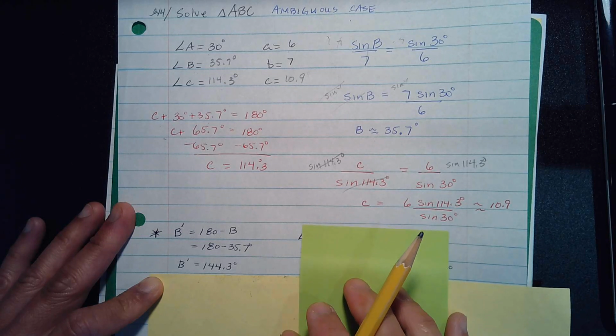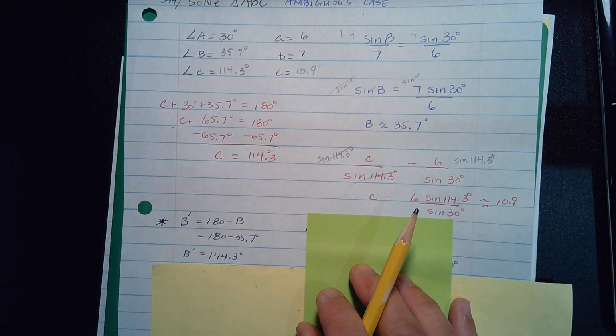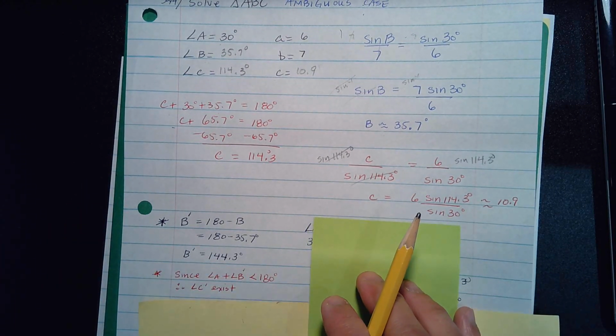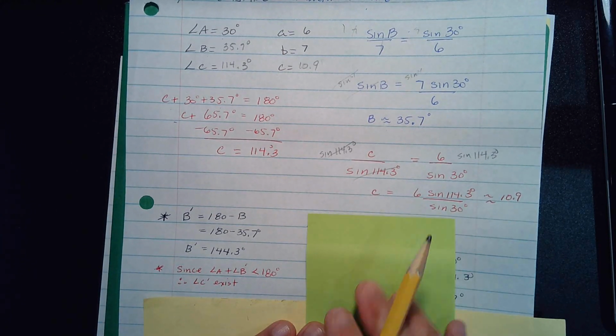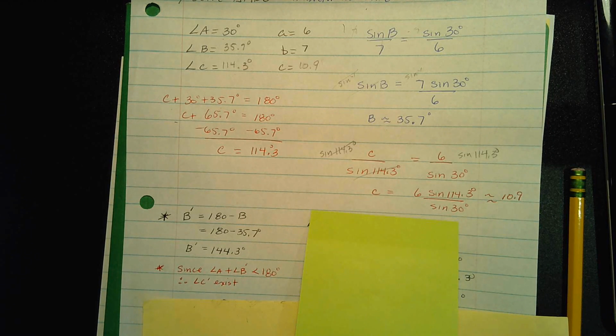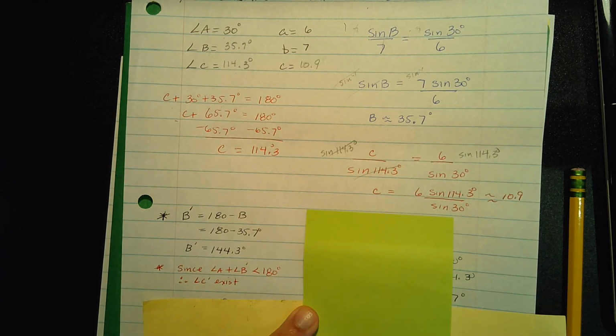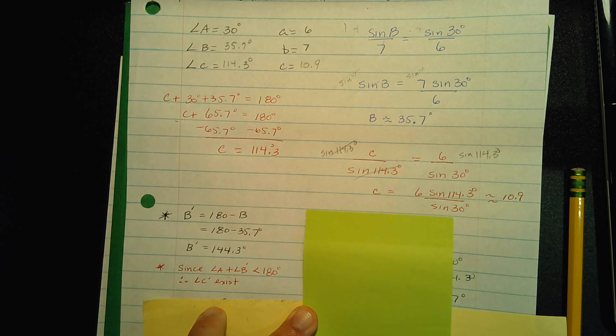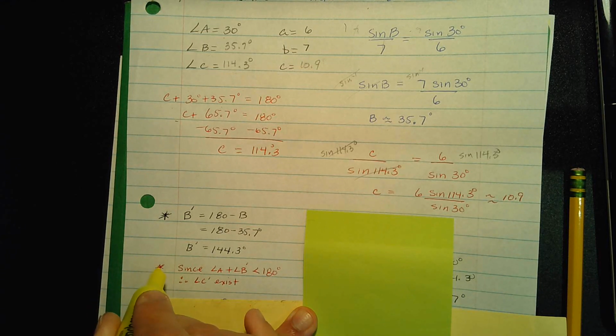So here's where you can tell if you have two triangles. What you're going to do is, this is important here, this step right here. So since angle A plus angle B prime is less than 180, we know angle C prime exists. So this is very important.